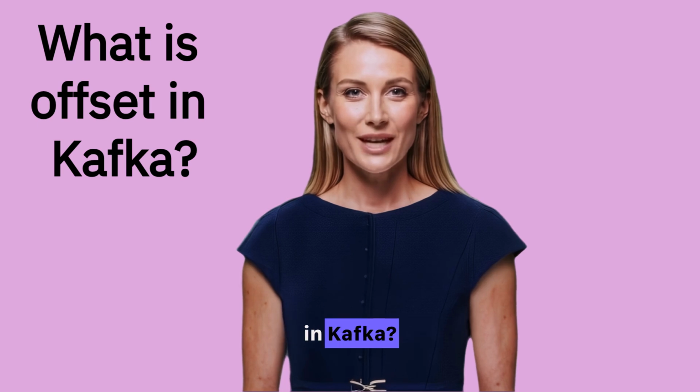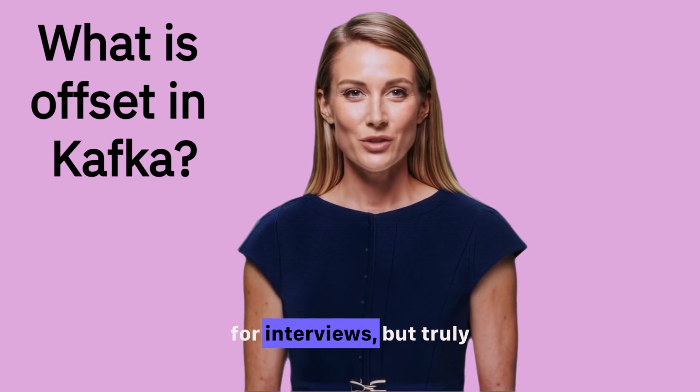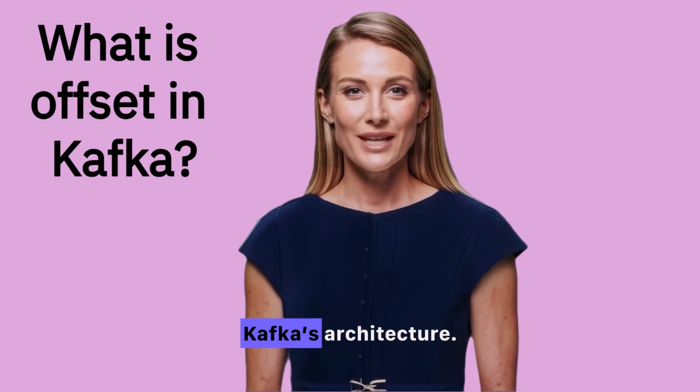What is an offset in Kafka? Let's break it down step by step, so that you not only remember it for interviews, but truly understand its role in Kafka's architecture. Let's start with a simple analogy.